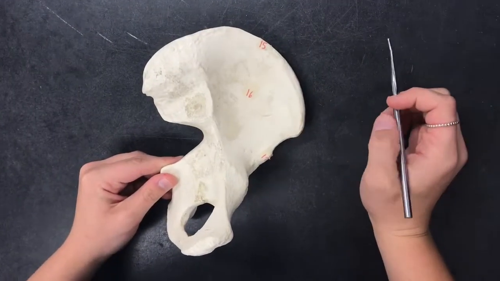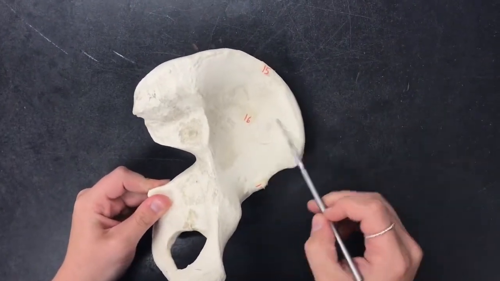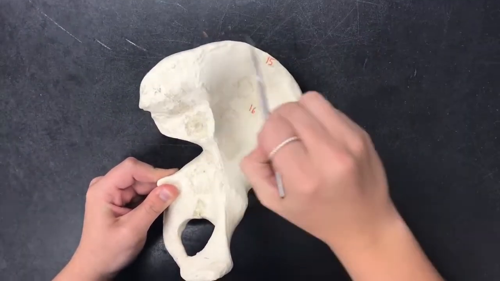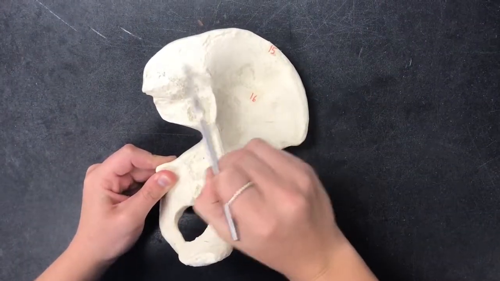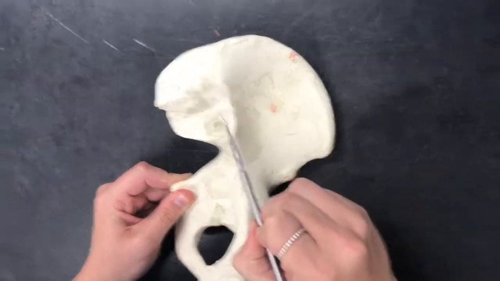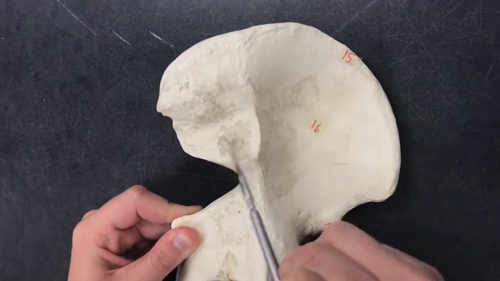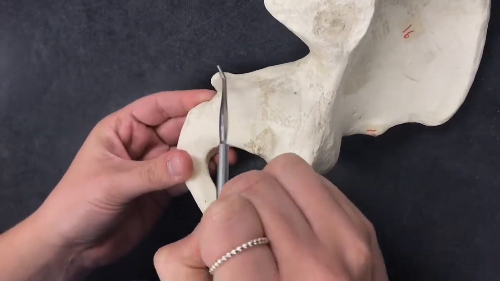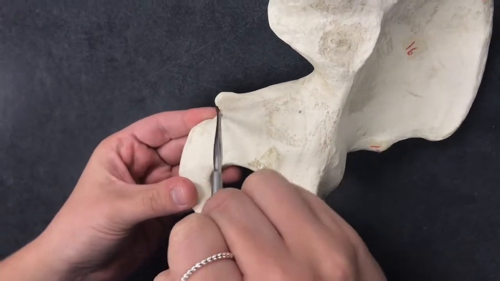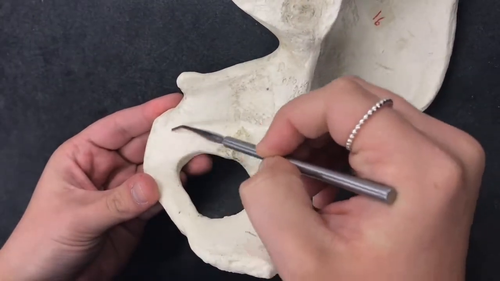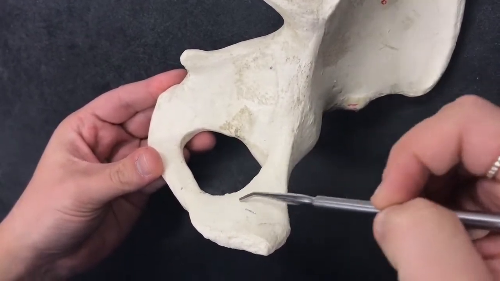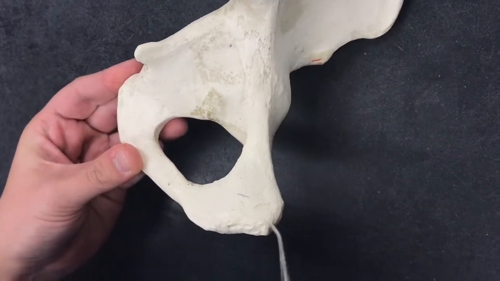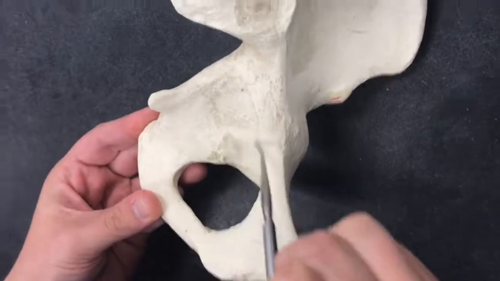This is a right pelvis posterior view. We've got the ilium, the iliac fossa, iliac crest, posterior superior iliac spine, posterior inferior iliac spine, greater sciatic notch, ischial spine, lesser sciatic notch, ischial ramus, inferior ramus, the pubis, pubic symphysis, and the ischium.